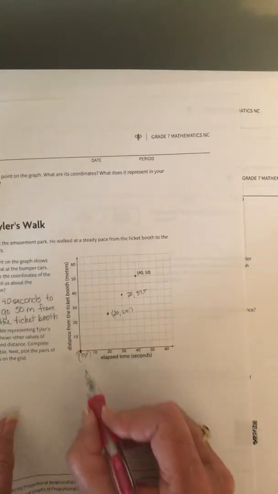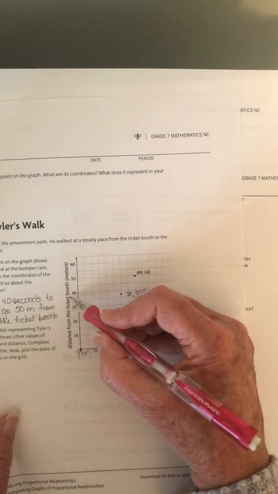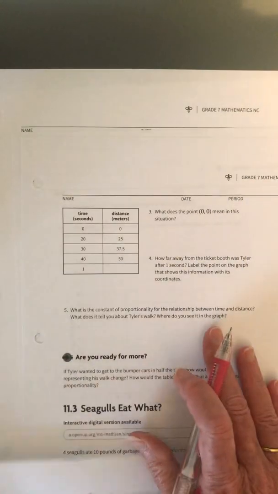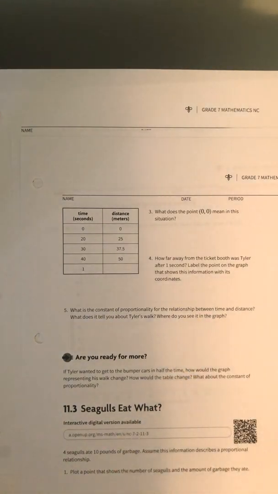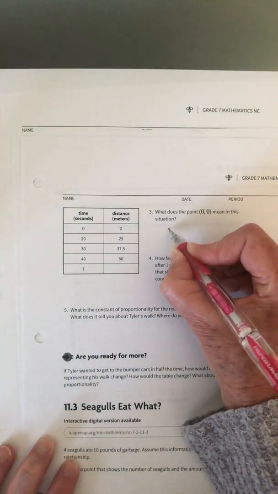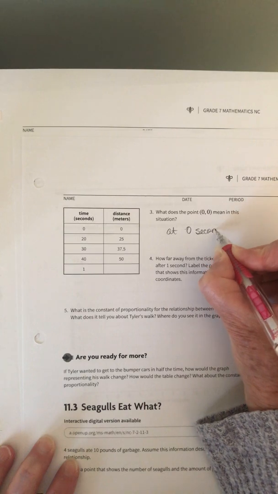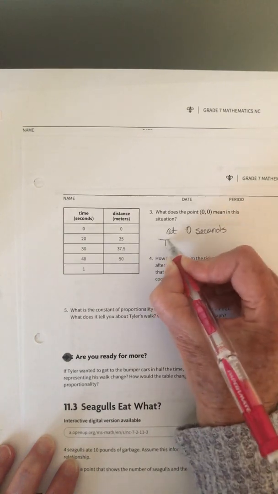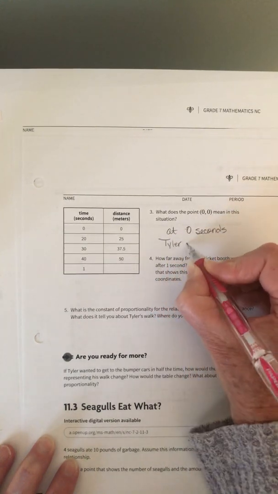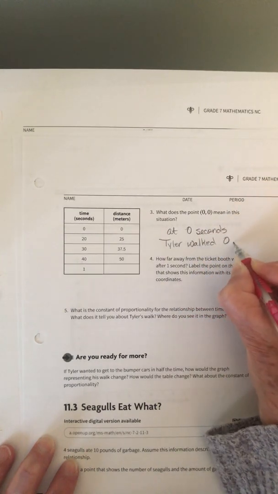The first 0 represents the seconds. The second 0 represents the meters. So that means at 0 seconds, Tyler walked 0 meters.